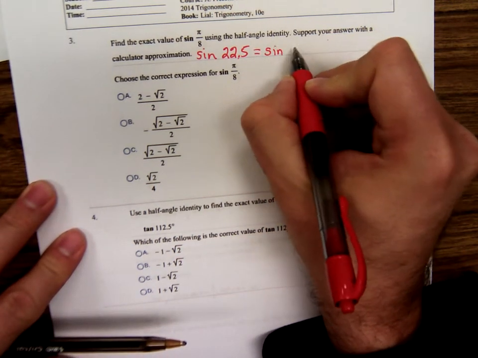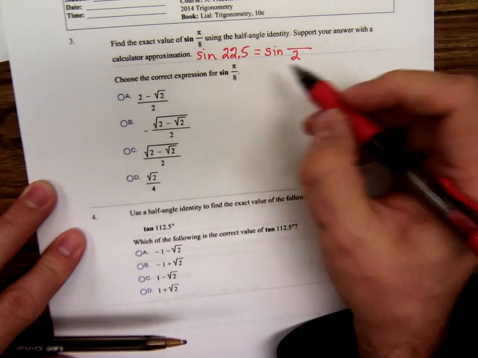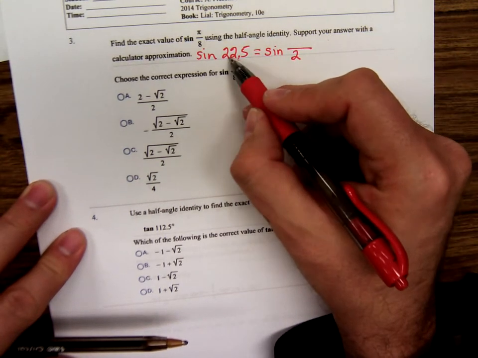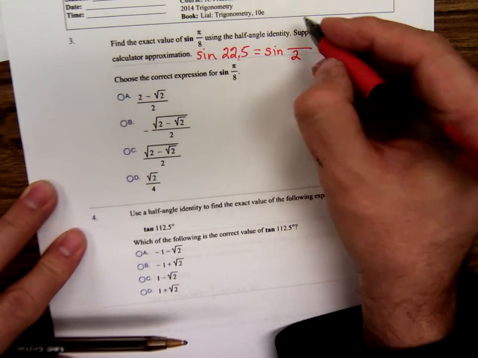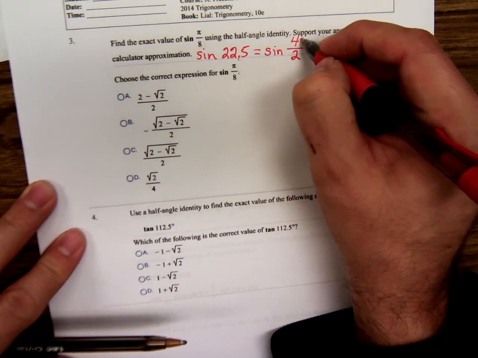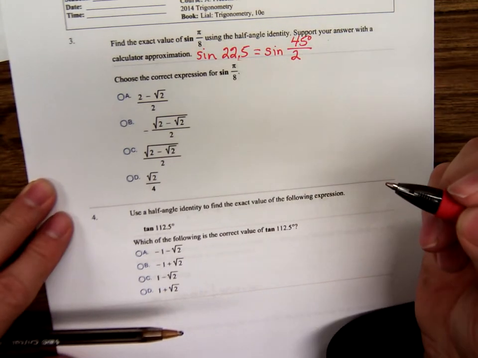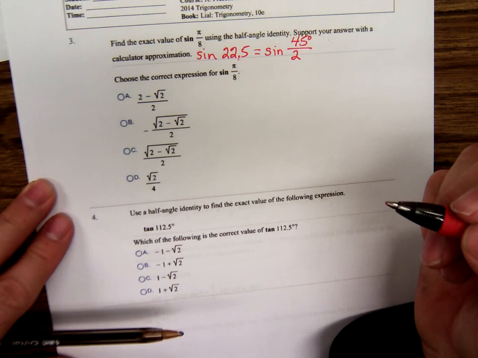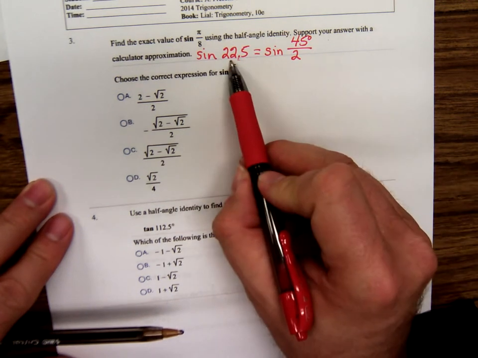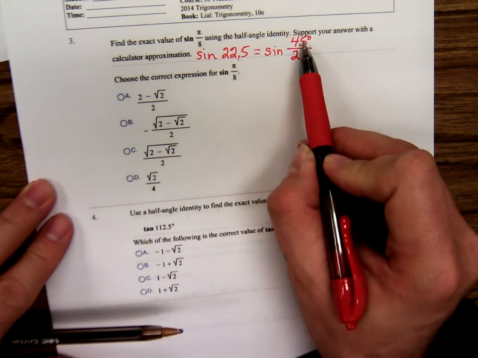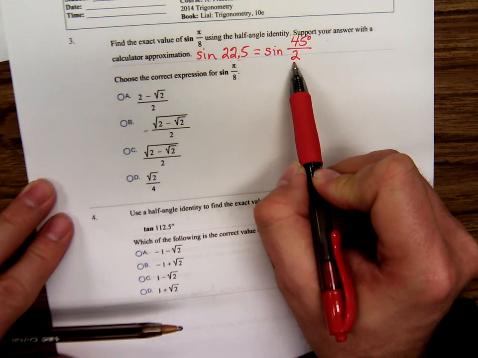How would I write it as over 2? You multiply 22.5 times 2, and that would be 45 degrees. So I'm rewriting 22.5 as 45 degrees over 2.